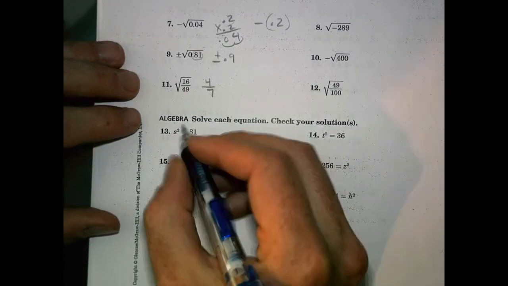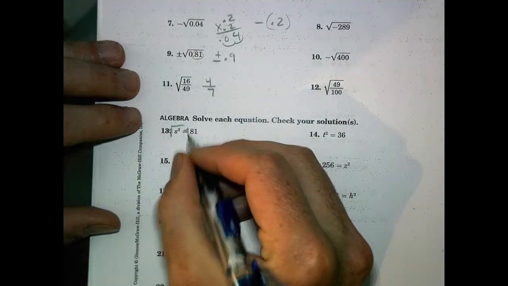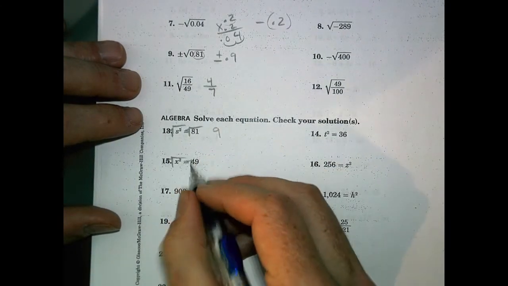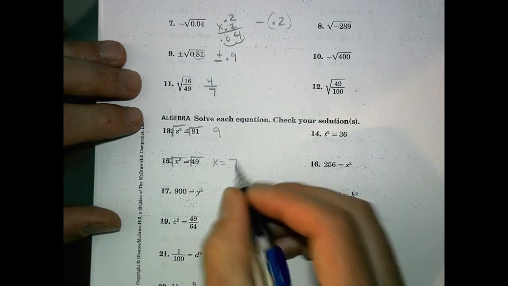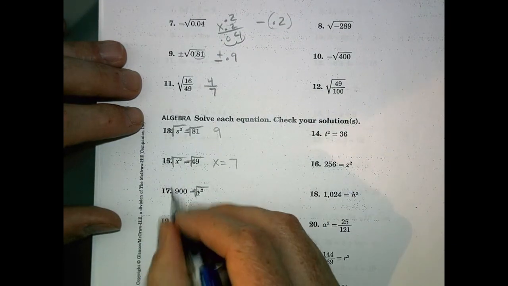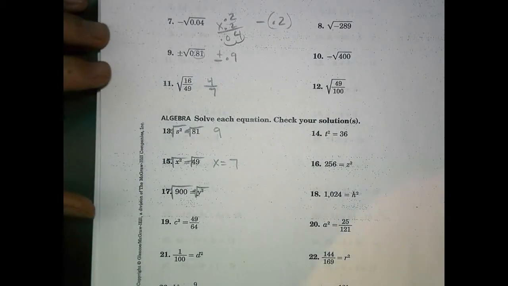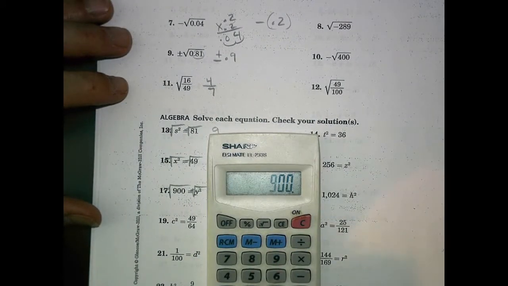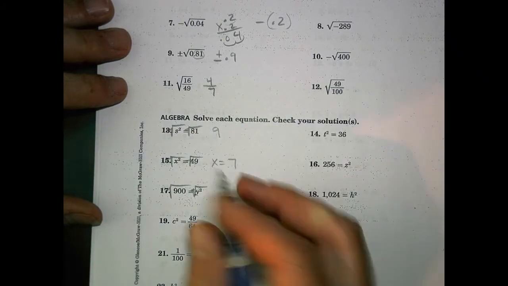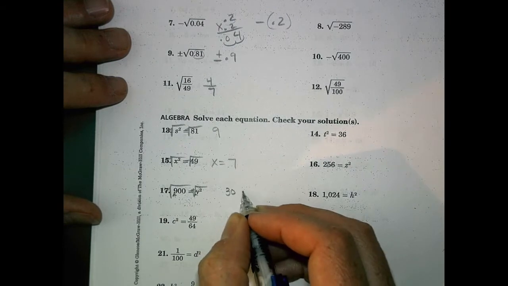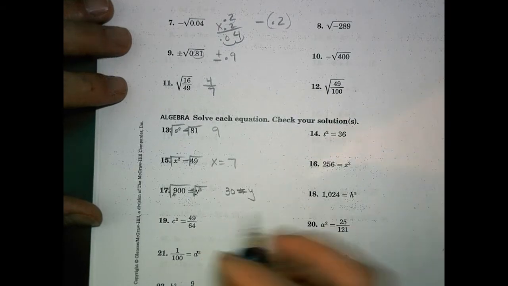Number 13, s squared. Take the square root of both sides. The square root of 81 is 9. Square root of both sides, we're going to say x equals 7. Square root of both sides here, the square root of 900. That one I'm not super familiar with. Let's see what the calculator tells me real quick. Oh, interesting. Well, that makes sense, because the square root of 9 is 3. So I'm going to do 30 times 30, so y equals 30.